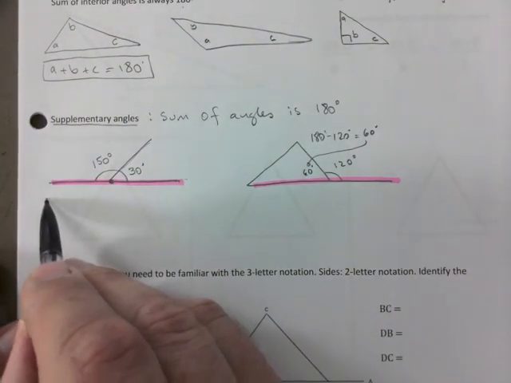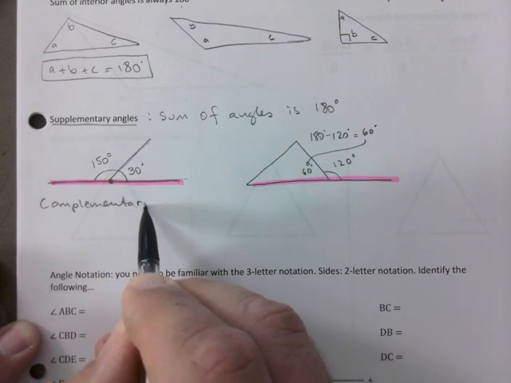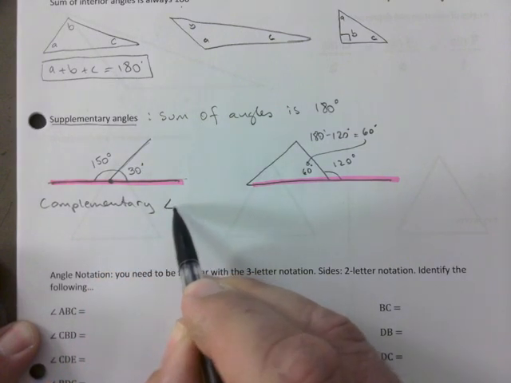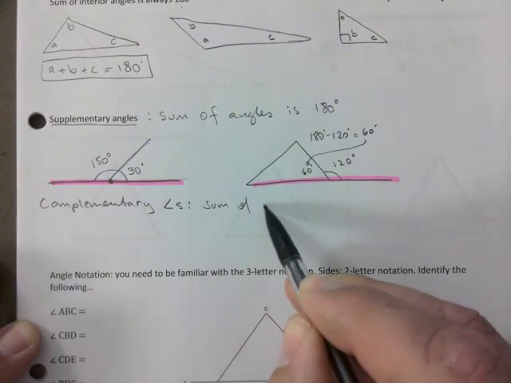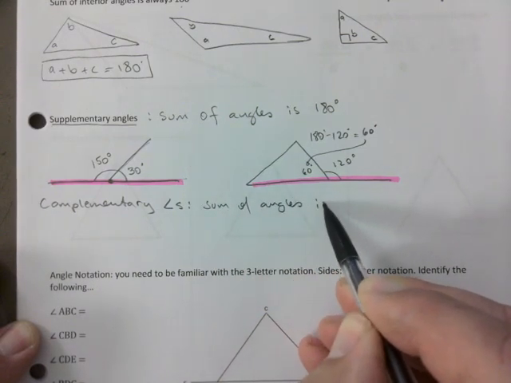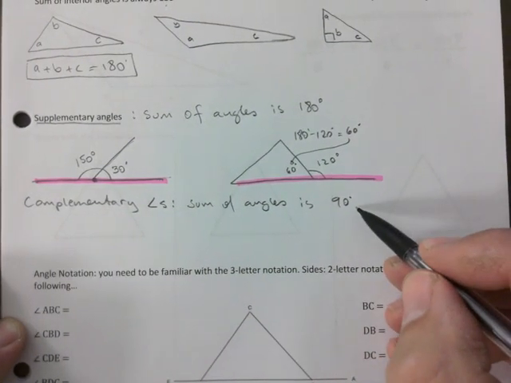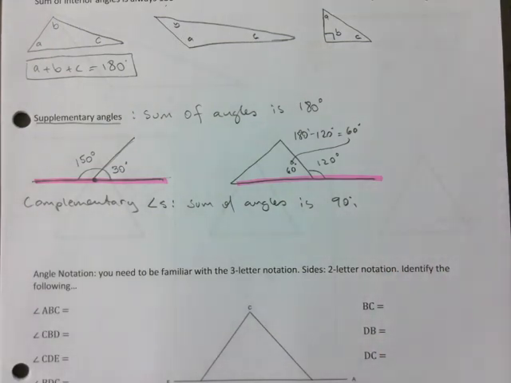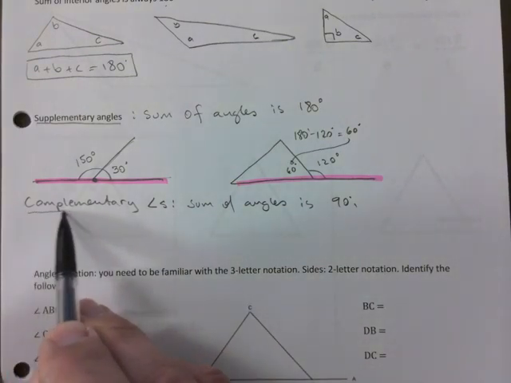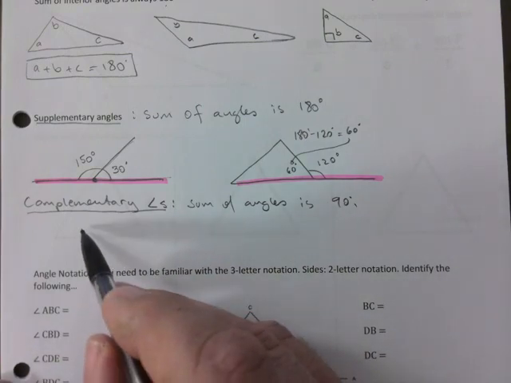And I'm going to add complementary here because let's just do complementary angles like this. Sum of angles is 90. You can say it is right to complement if that's going to help you, write it next to it. It is right to compliment someone. It's a cheesy phrase. It's a catchphrase to help you remember. So complementary add up to 90.